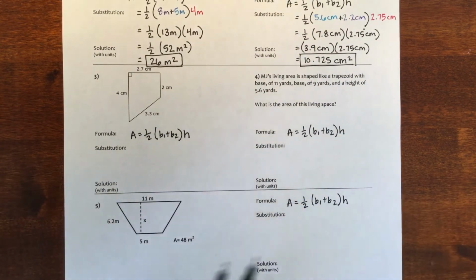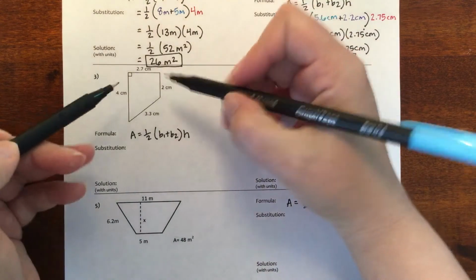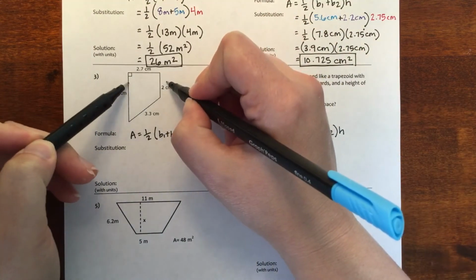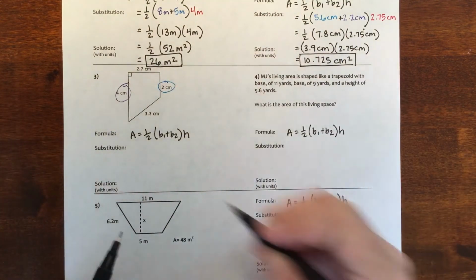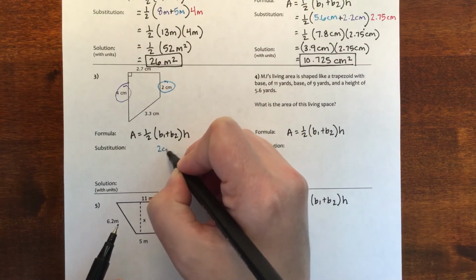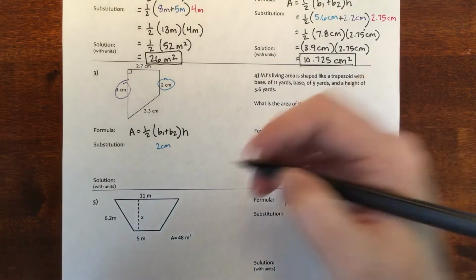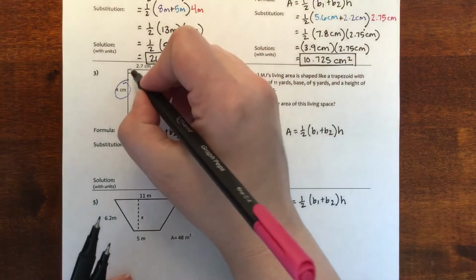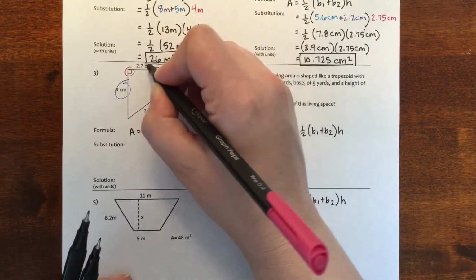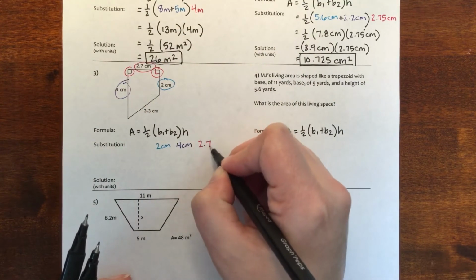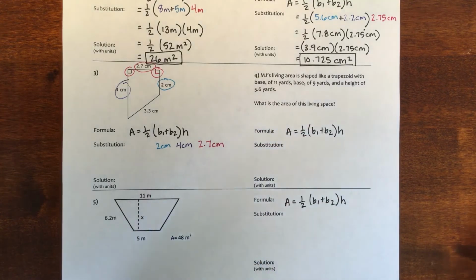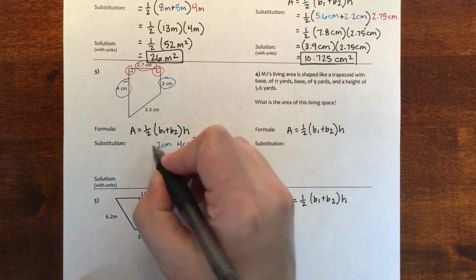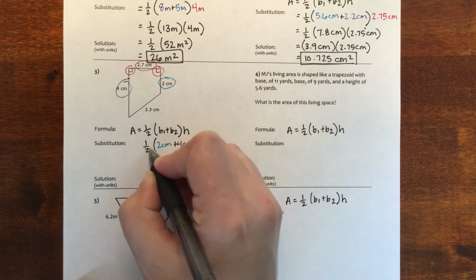For problem number 3, this one is also rotated, but that's okay because I can see the sides that are parallel to each other. These are running side by side, so these are the bases. I'll use 2 centimeters for base 1 and I'll use 4 centimeters for base 2. It's okay if those are flipped. The height connects at a 90-degree angle with both of them, and in this case it's 2.7 centimeters. And now I'll bring everything down, the parentheses, the plus sign, the half.